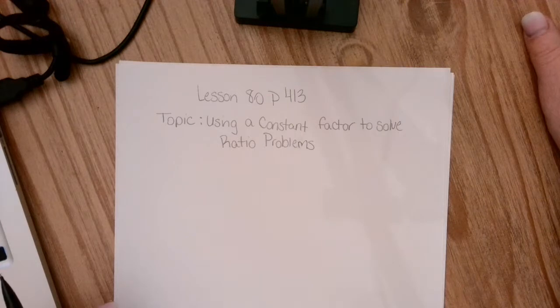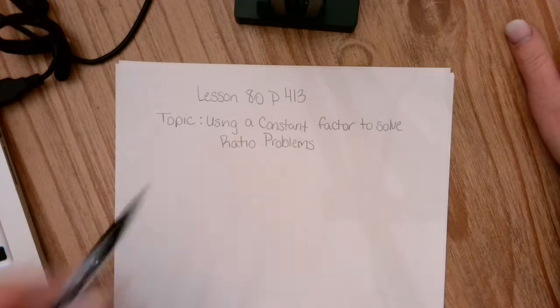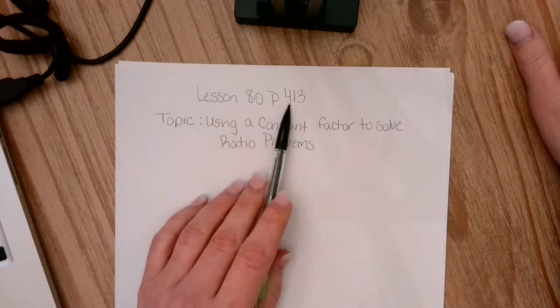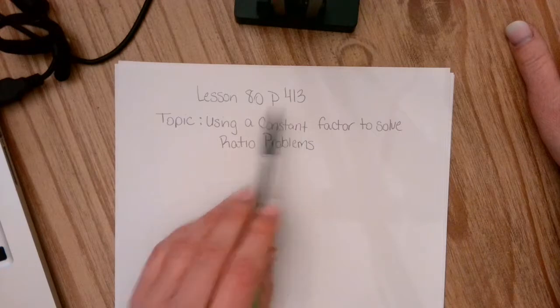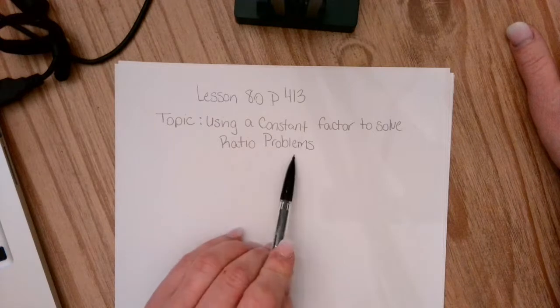And today we're going to be looking at ratio problems. Now this is something that you've really already done when you've been trying to get similar denominators with fractions. However, instead of doing that, we are working with ratios. So lesson 80, it's on page 413 of your math book. And the topic is using a constant factor to solve ratio problems.